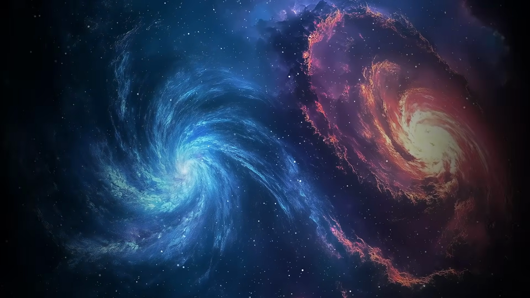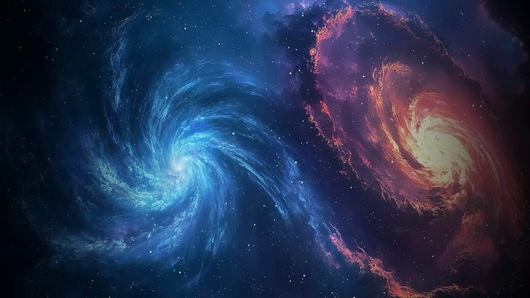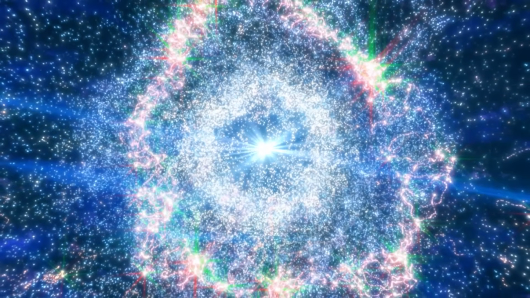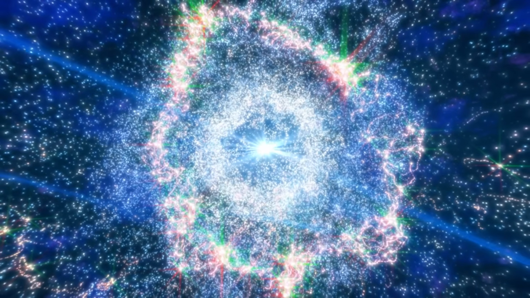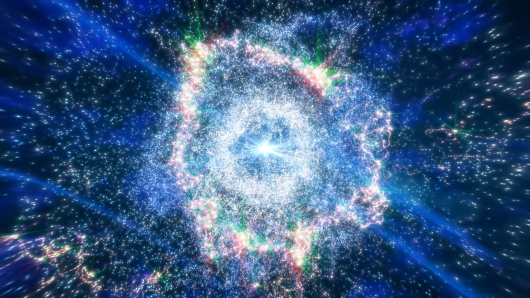This bias, observed across vast distances, hints at a universe with net angular momentum. Such a pattern is not expected in standard models like the Big Bang, which assumes uniform expansion in all directions.